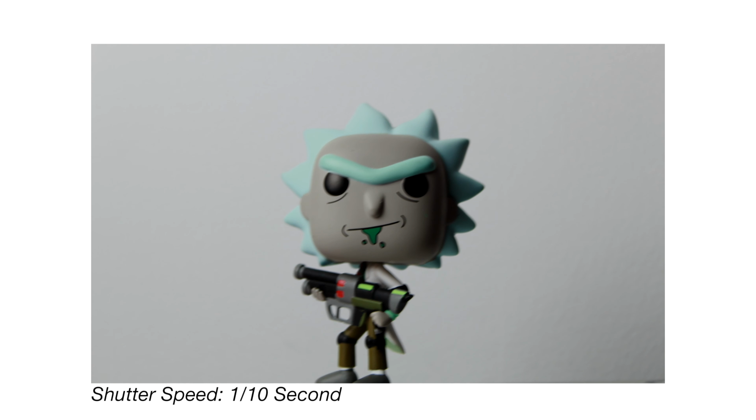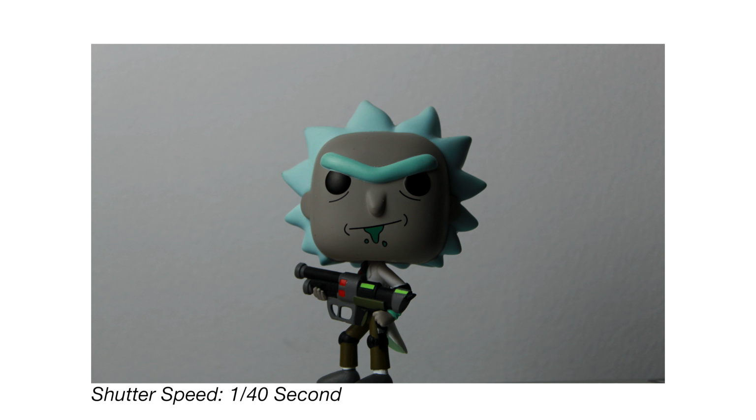So here we are with Grandpa Rick. As you can tell, he is correctly exposed, but he is very blurry. And that's because I used a really slow shutter speed to get the proper exposure on him. That slow shutter speed allowed for movement while the camera was recording data, and that's what created the blurry image you're seeing.